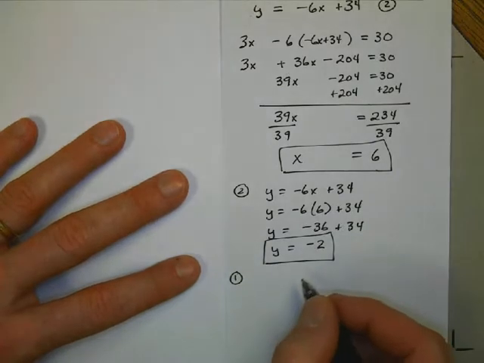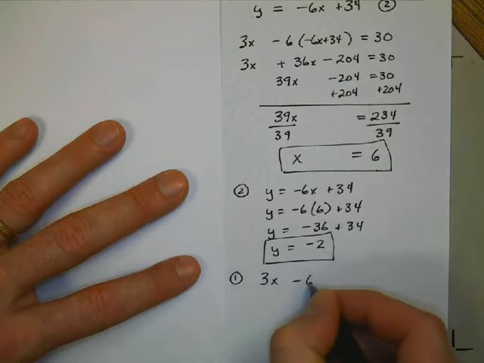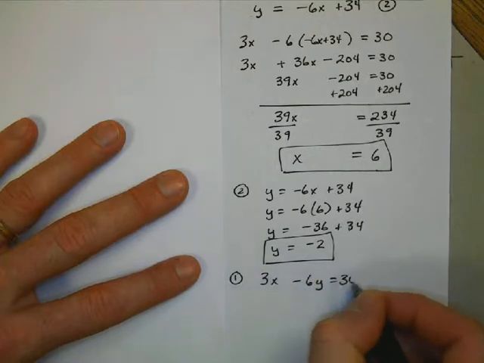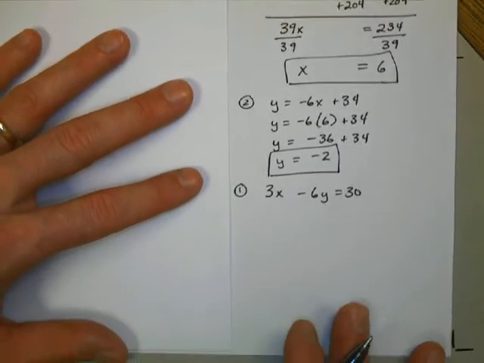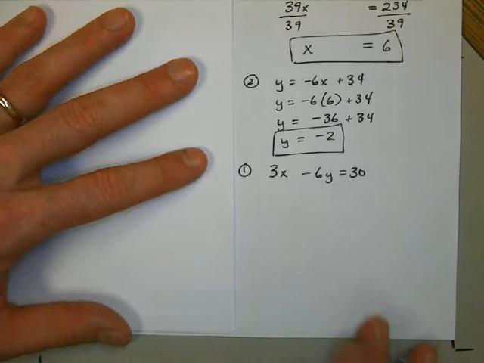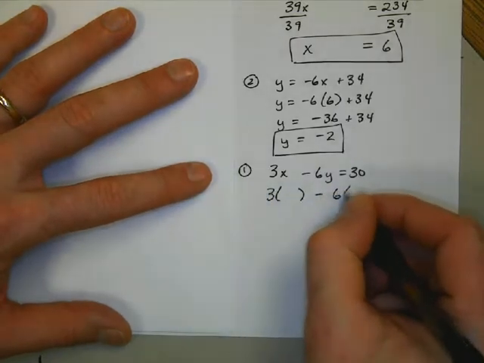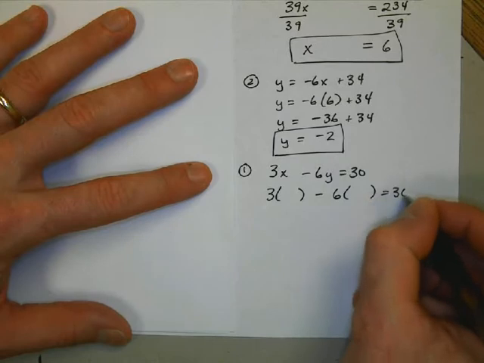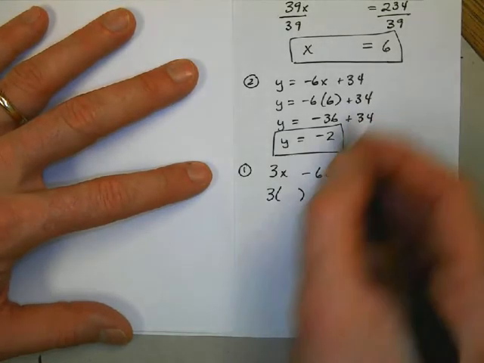We now need to check our problem, and we're going to plug it into the other equation to check. That would be the first equation. The first equation from above is 3x minus 6y equals 30. We're going to take the values of both x and y, and we're going to put them into the equation to solve. 3 parentheses minus 6 parentheses equals 30.